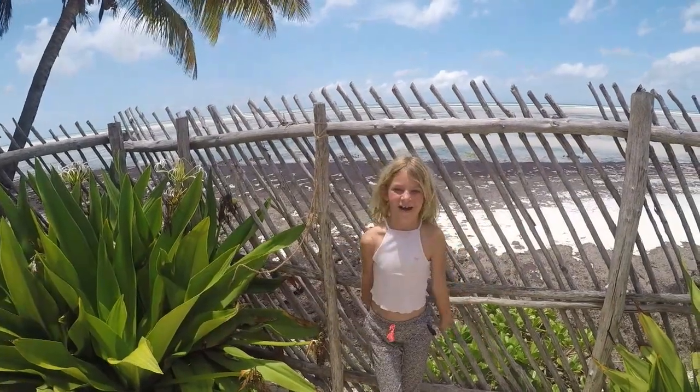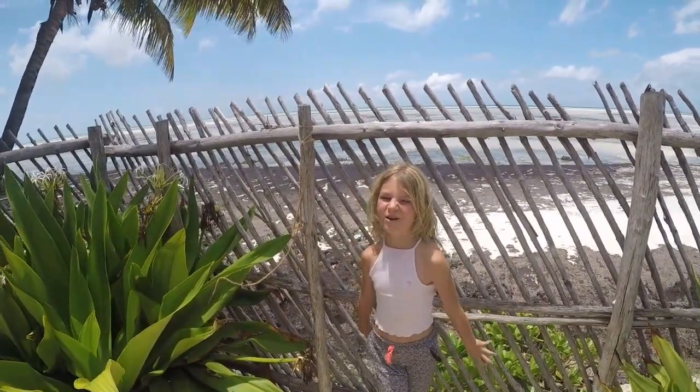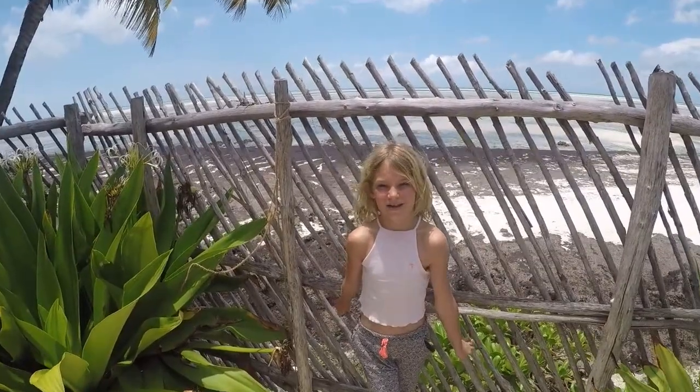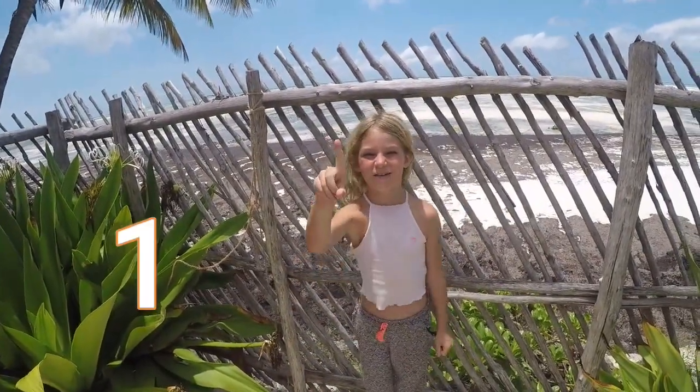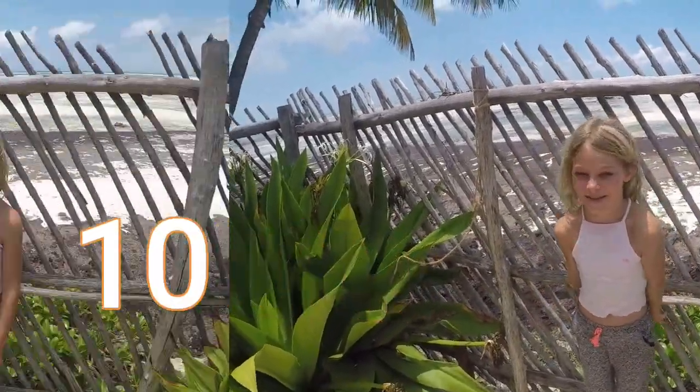Hi, I'm Sahara and I'm in Zanzibar right now and I've been learning some Swahili, so I thought maybe I could teach you some. Today we're going to be doing numbers 1 to 10 in Swahili. Let's get on with it.